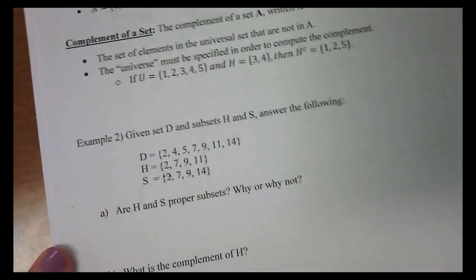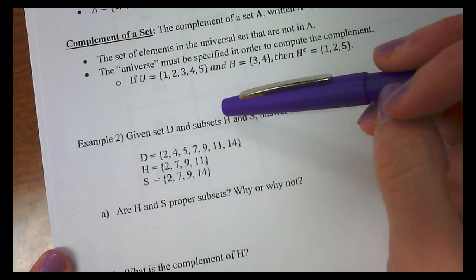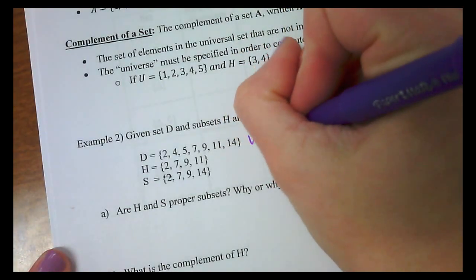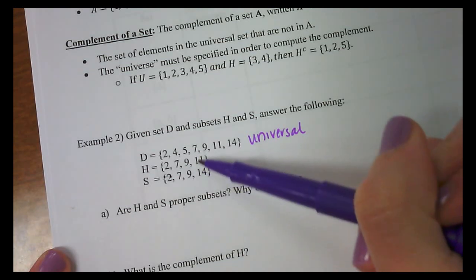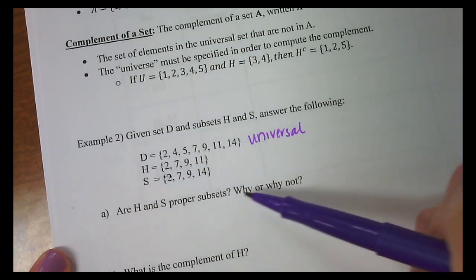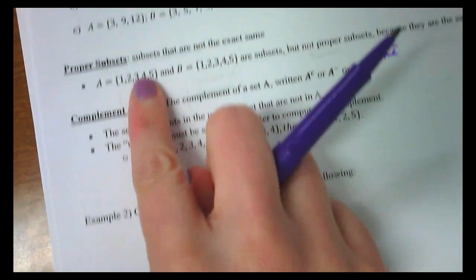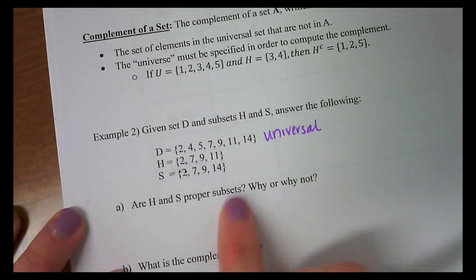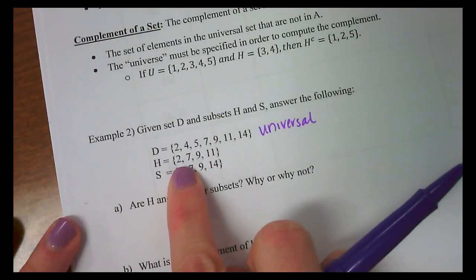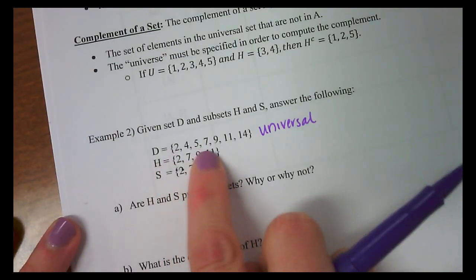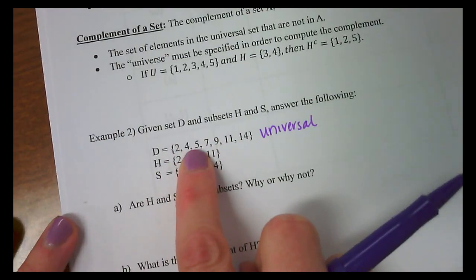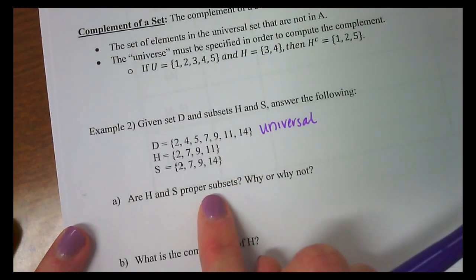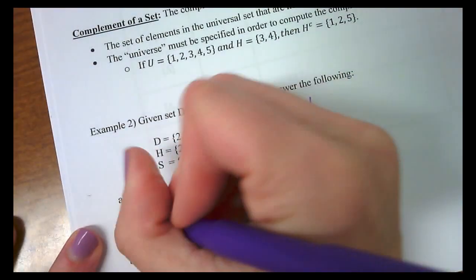Okay, example 2. Given set D and subsets H and S, answer the following. So in this situation, this is considered our universal set, and these are our subsets. Are H and S proper subsets? Why or why not? So if we go back to our definition up here, subsets that are not the exact same. So let's just double check and make sure they're subsets first. So H has 2, 7, 9, and 11. 2, 7, 9, and 11 are in the universal set, and 2, 7, 9, and 14 are in the universal set. They are not exactly the same, so they are proper subsets.